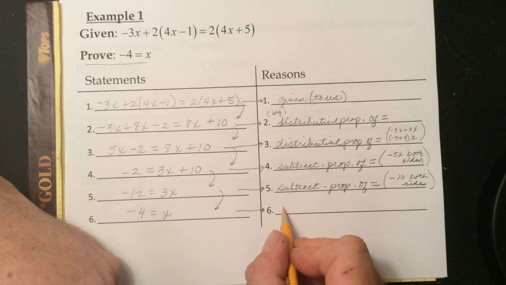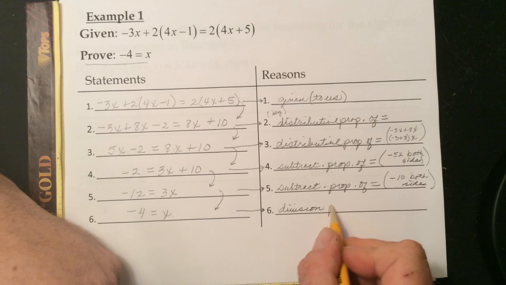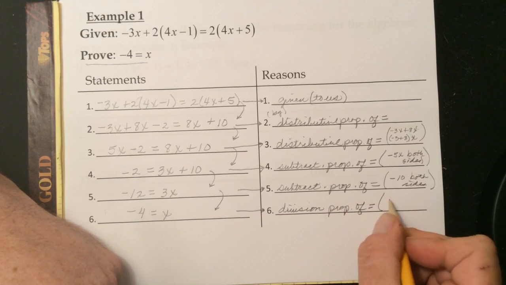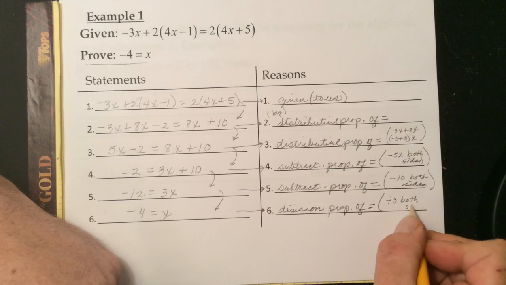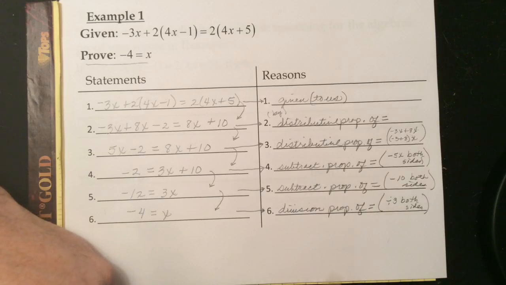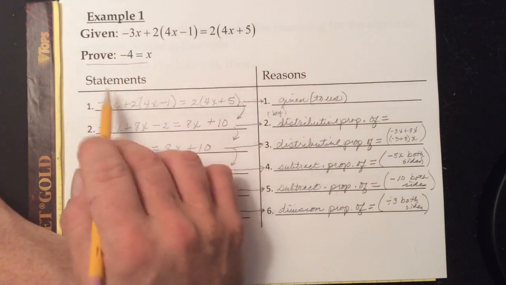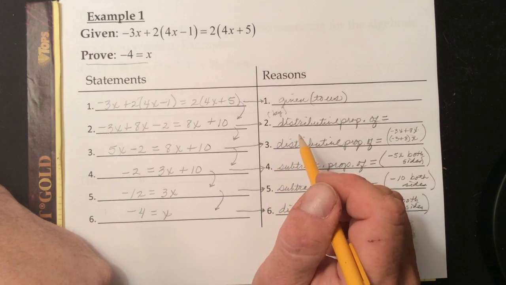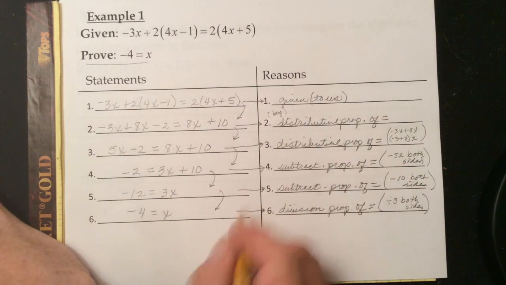We used the division property of equality. And what we did was we divided both sides by 3. This whole thing right here, all of the given proof statements, the T-chart, reasons and statement columns, the numbers, the statements themselves, the reasons themselves, this whole thing is your answer.